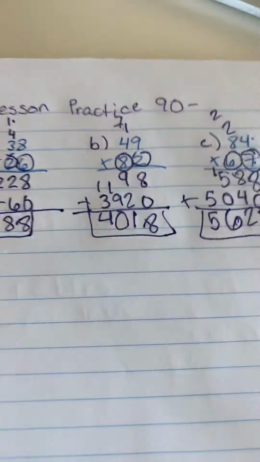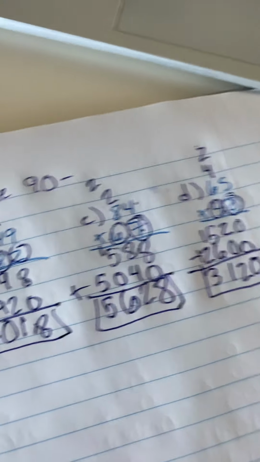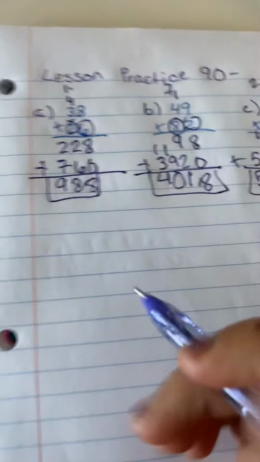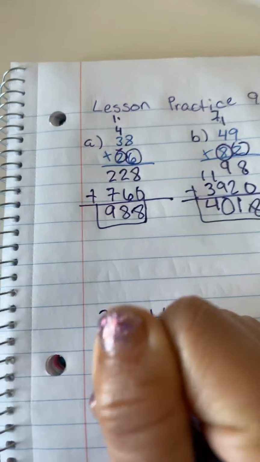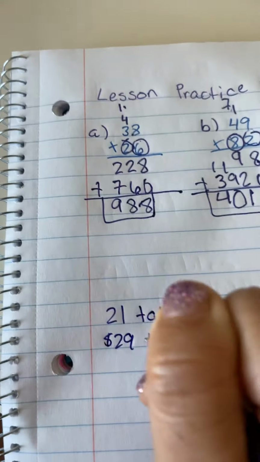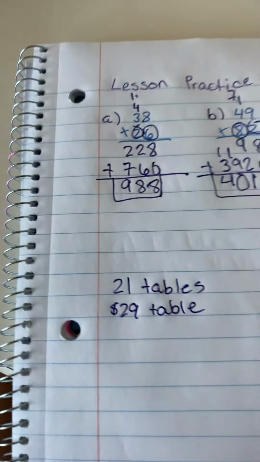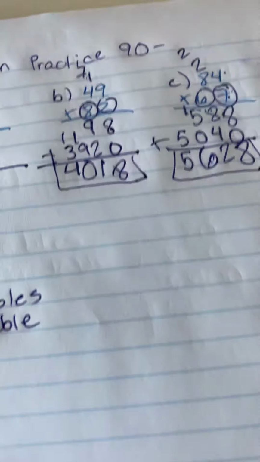Now for our last one, it said Maya's renting 21 tables for reception. So 21 tables. And the rental cost is $29 per table. So she's wanting to come up with a reasonable estimate of how much she's going to have to pay.